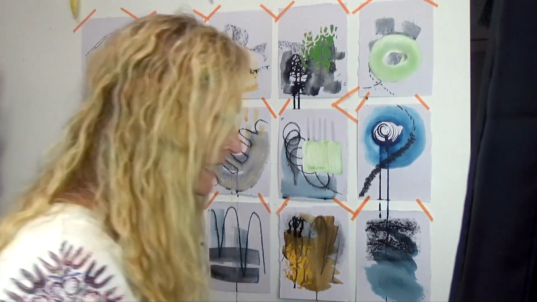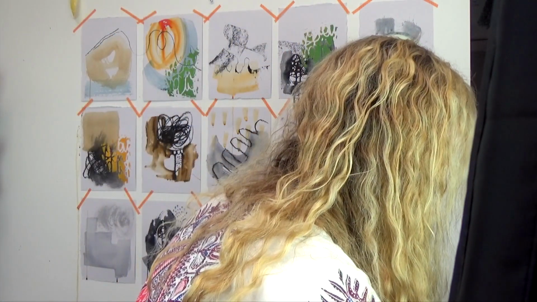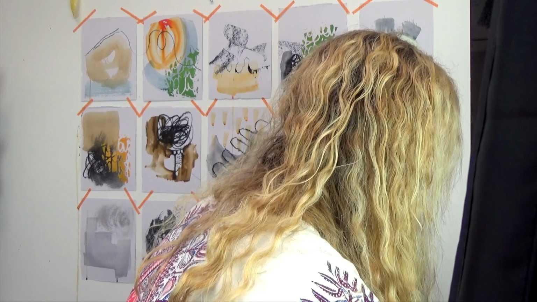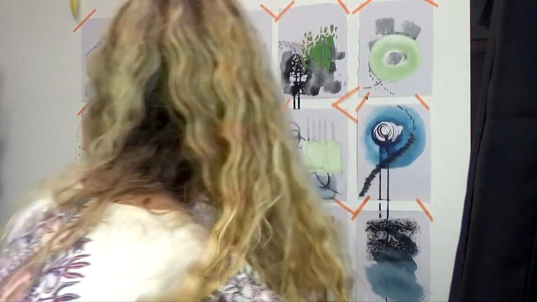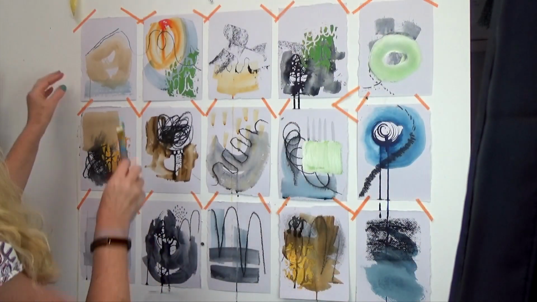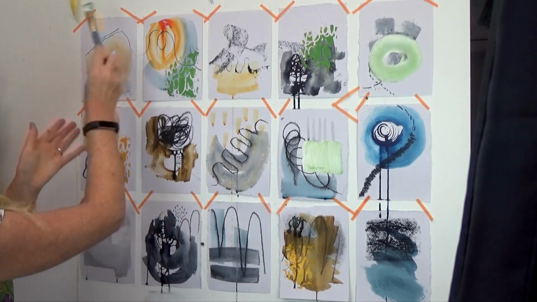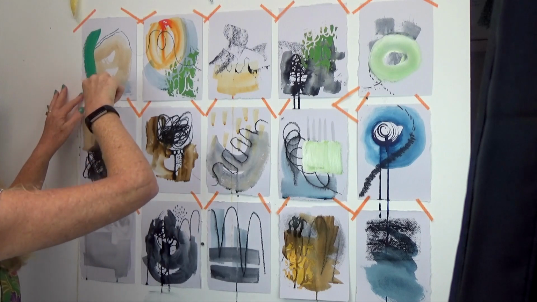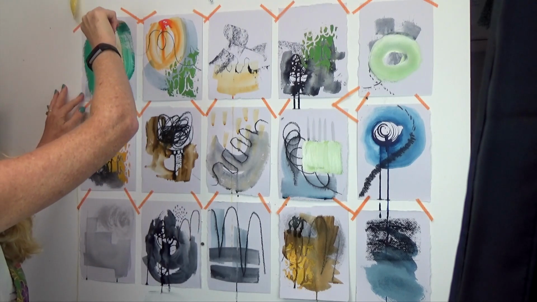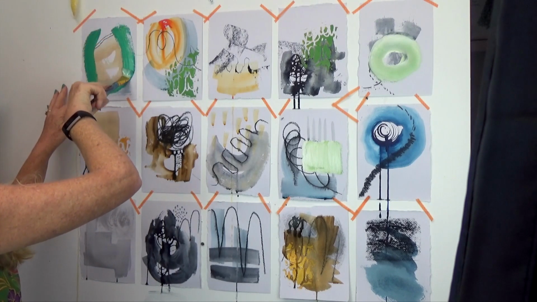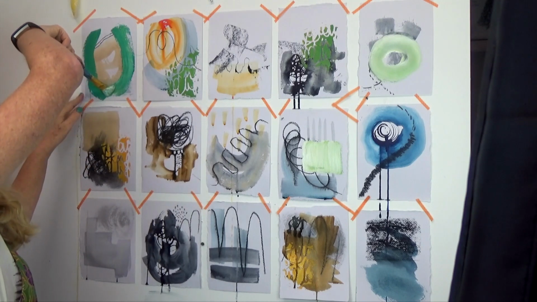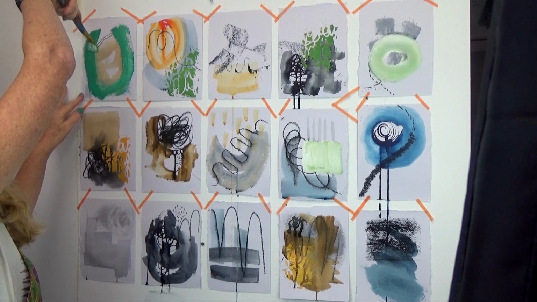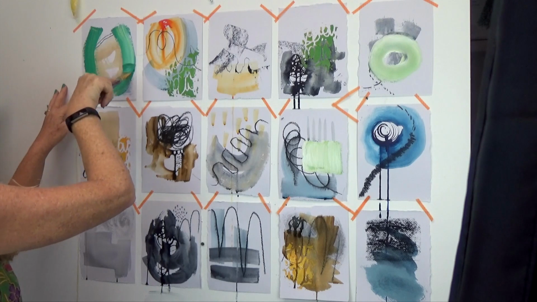This one especially feels like it needs a little something. So I'm going to take a little bit more of the turquoise and let's do kind of a cradle here, like a U shape that's cradling the other elements.